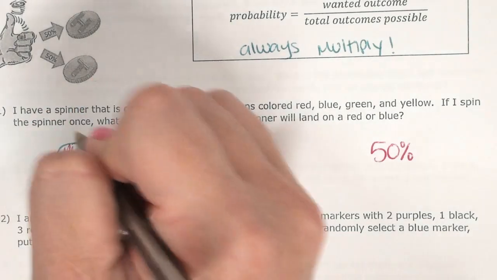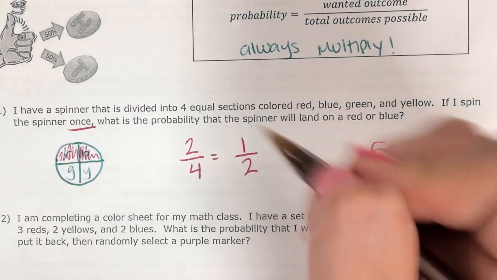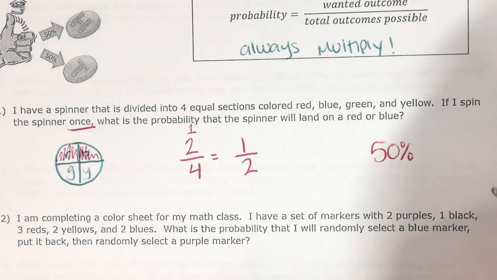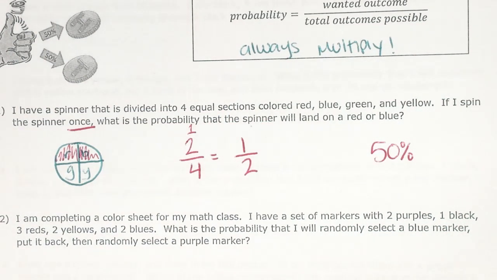Okay, and this, we only spin the spinner once, so we only have one fraction. Okay, that's why there's no multiplying on this one. Okay, so let's look at another one.